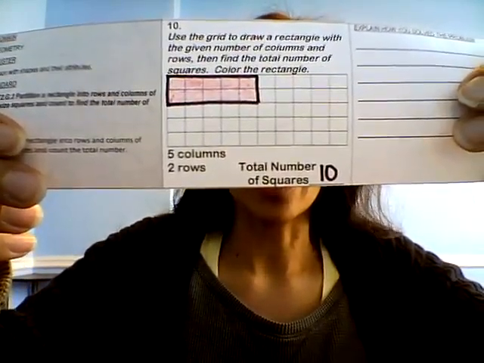And now I'm going to color. Oh, where'd my crayon go? Crayon right there. All right, color. Now make sure you color nice and neat. No coloring like a baby, and no coloring like a 2-year-old or a 3-year-old. Nice and neat. Keep it inside the lines. And there's my rectangle. And there are 10 squares inside that rectangle.